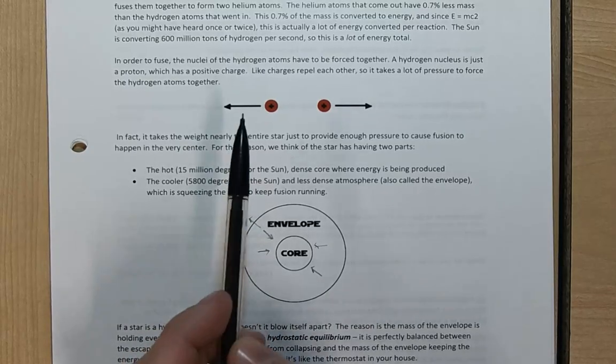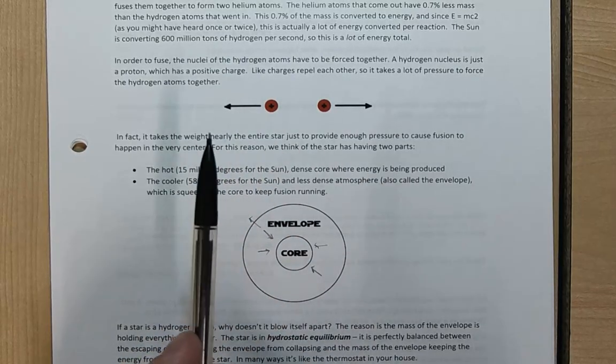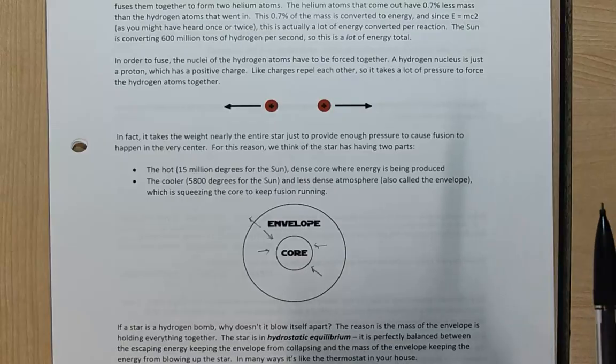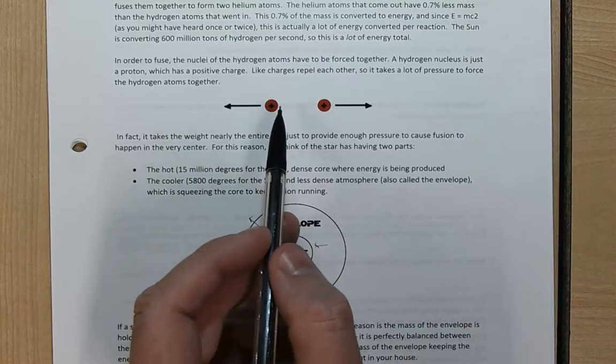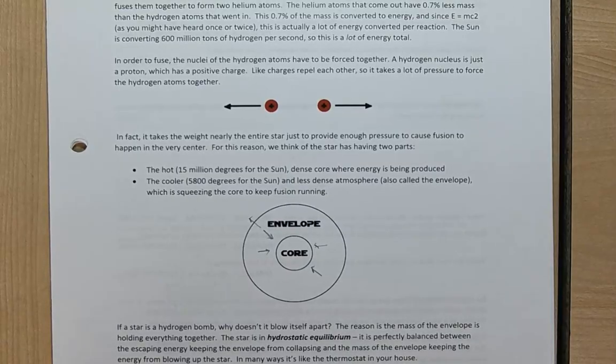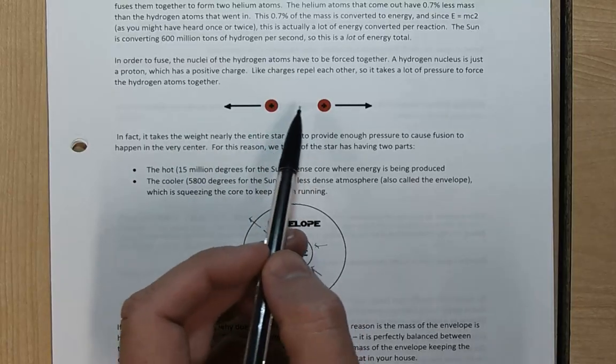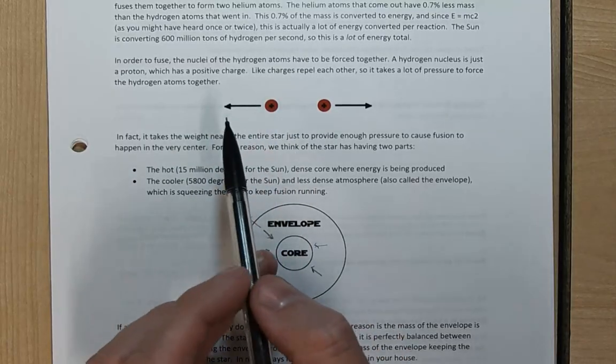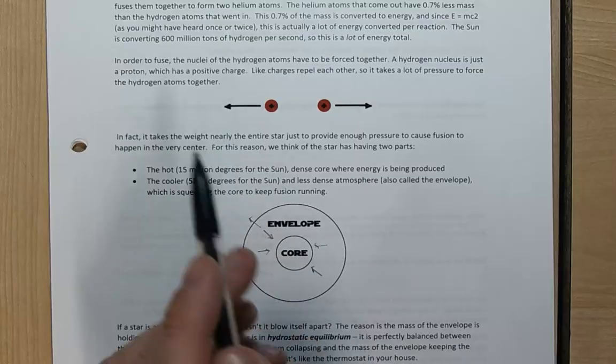In the envelope, you still got hydrogen. It's still hot, but not hot enough for fusion. So in the envelope, you've got all these protons and also some helium, right? It's like 3/4 hydrogen, 1/4 helium, approximately. These hydrogen atoms are hot, they're moving fast, but they're just colliding off each other.